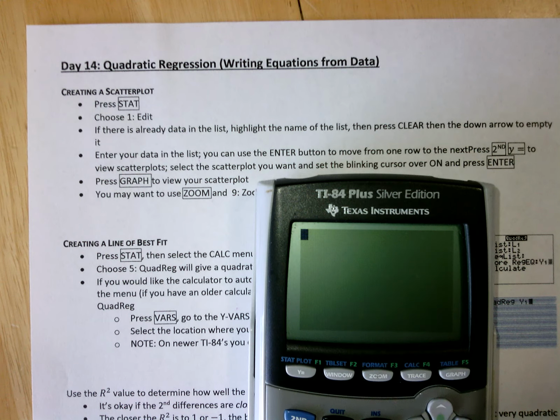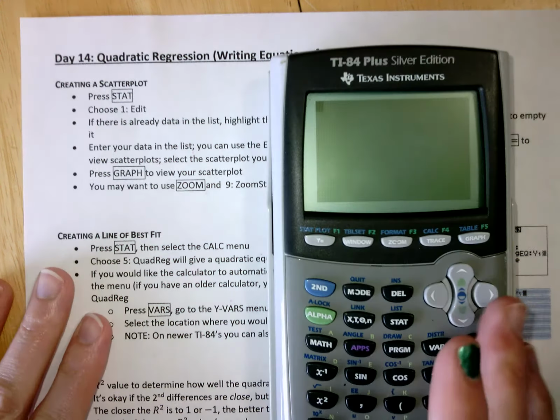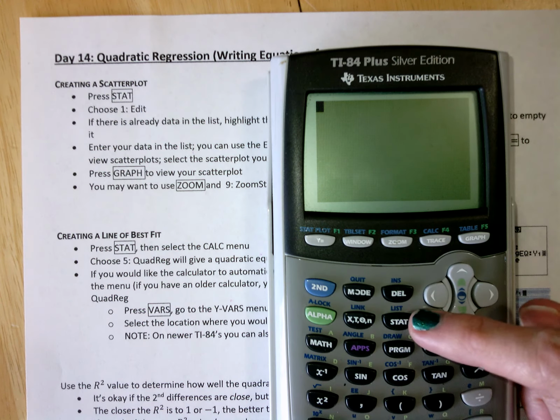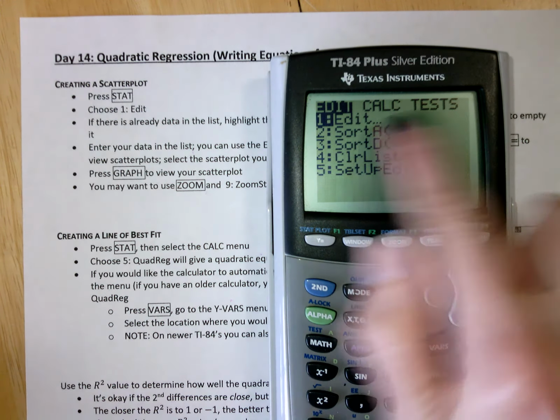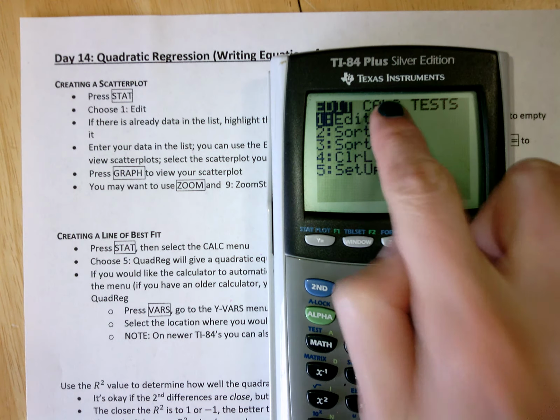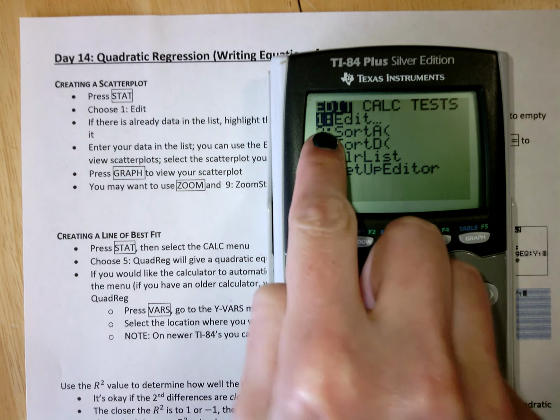The first thing that we're going to do is go to our stat menu. It's this button right here. Hang on, can't see that. Here we go. So you've got your stat button. You're going to go in there. You've got 3 different menus along the top. We're going to use the calc menu in a minute, but for right now, we just want this one.